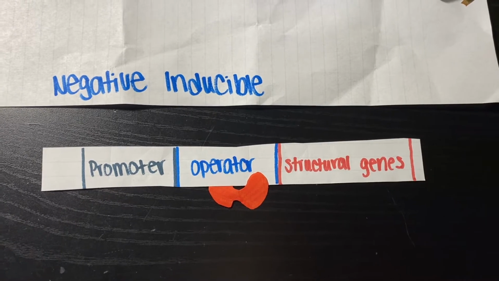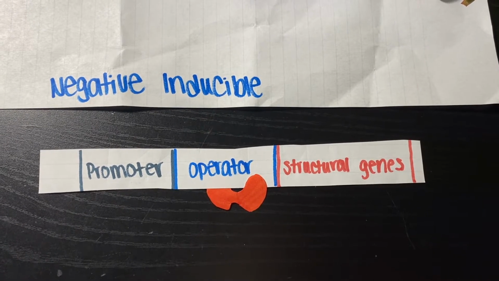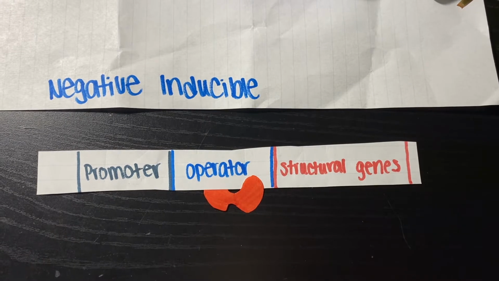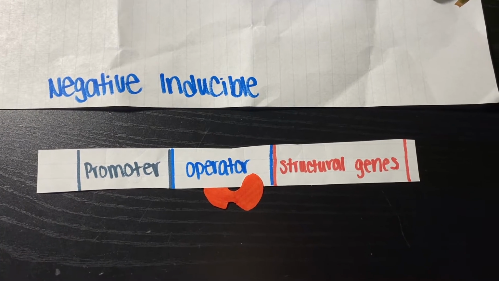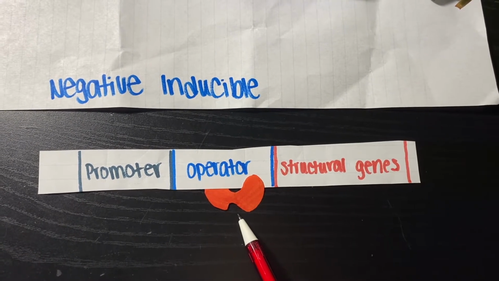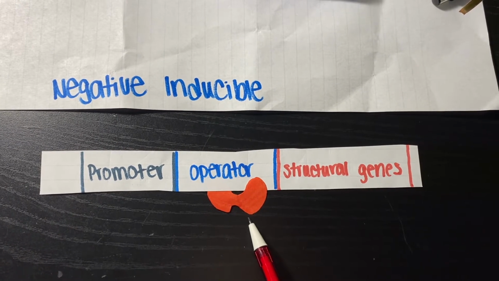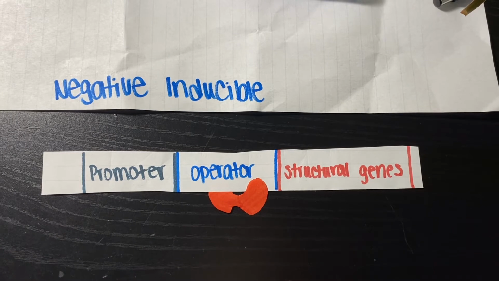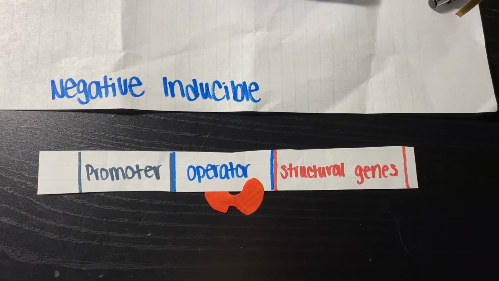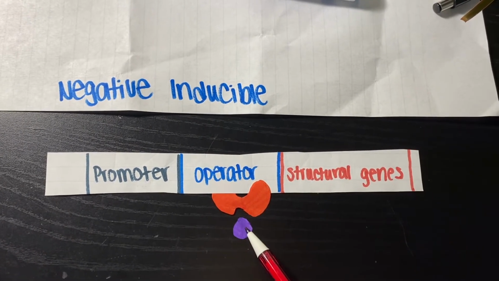Today we'll be talking about prokaryotic transcriptional regulation, specifically negative inducible. A simple overview of negative inducible is when a regulatory repressor protein is bound to DNA and prevents transcription from occurring. It is negative because the protein is a repressor. It is inducible because normally transcription is turned off and it only turns on in the presence of a small molecule binding to the repressor protein.